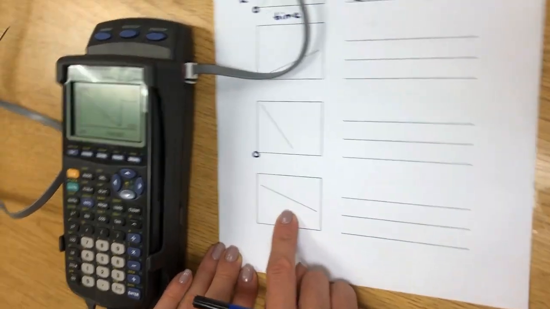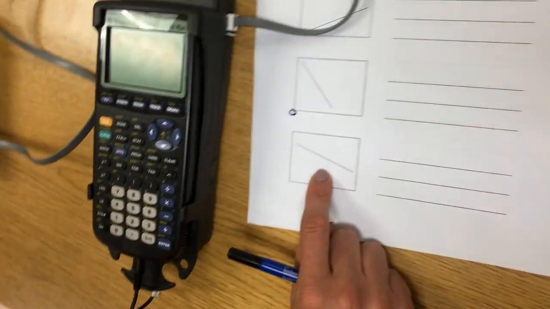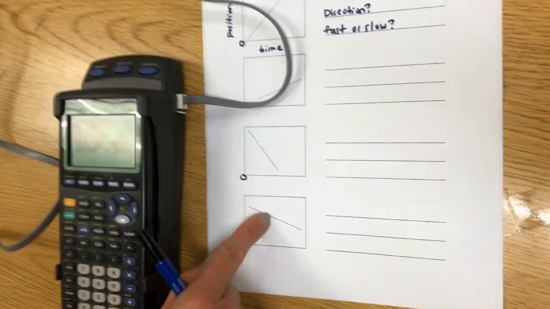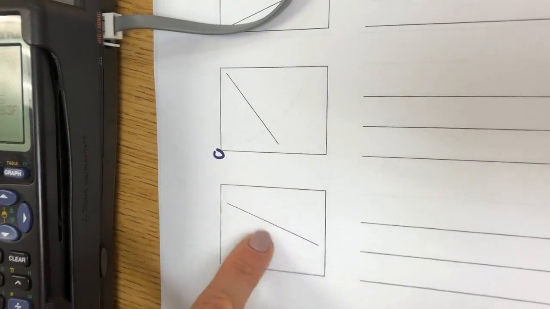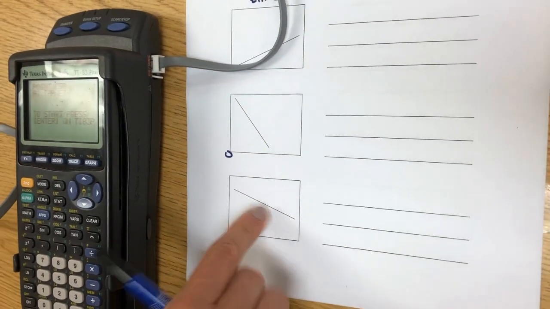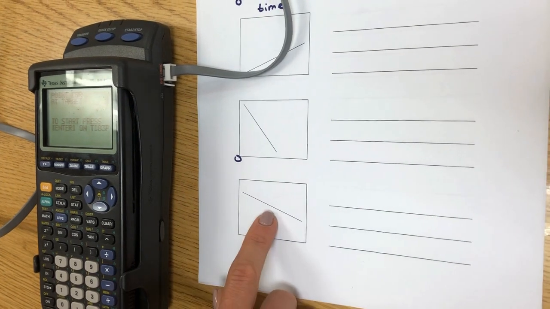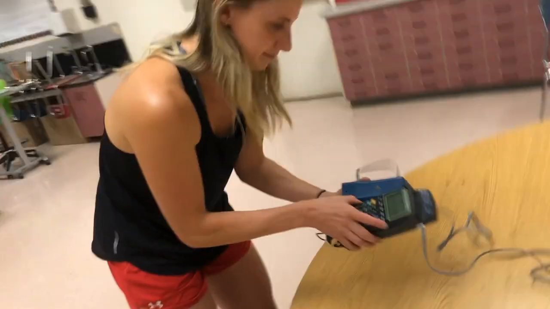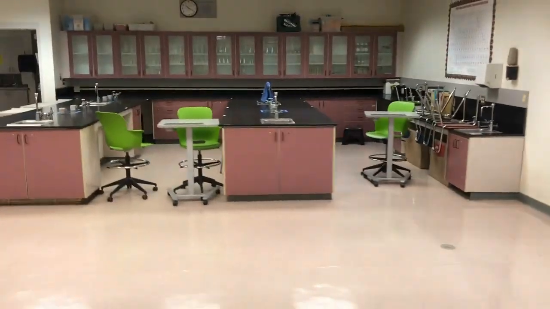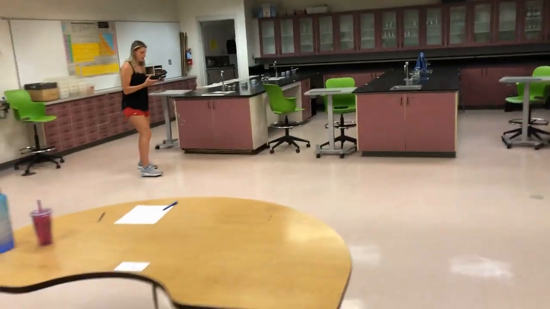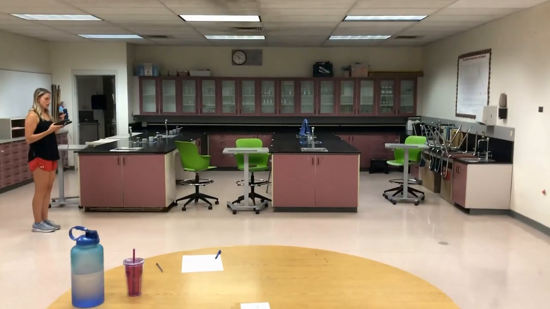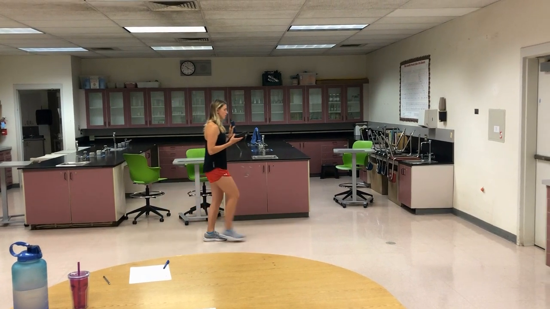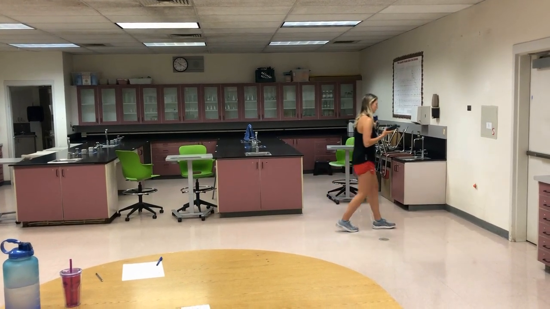Let's take a look at this one. Now predict, so what is the difference between these two lines? Well, the slope on this one is a little bit less. It's not as steep, right? So what is gonna have to change? What will have to change here? Ready for me? Go. Start. And done.